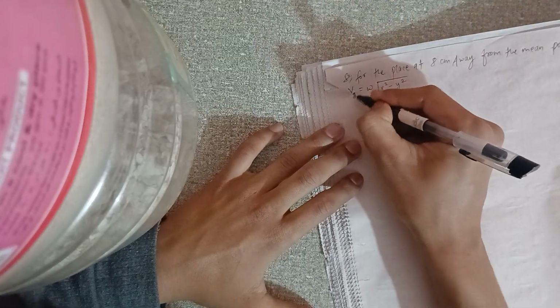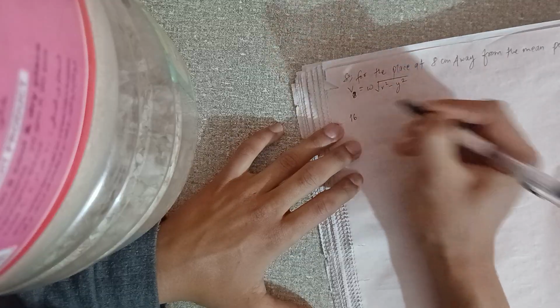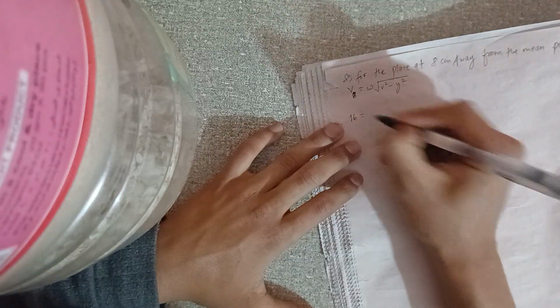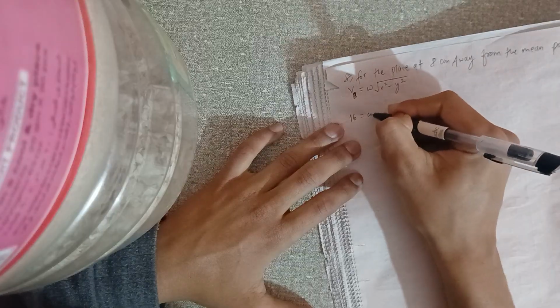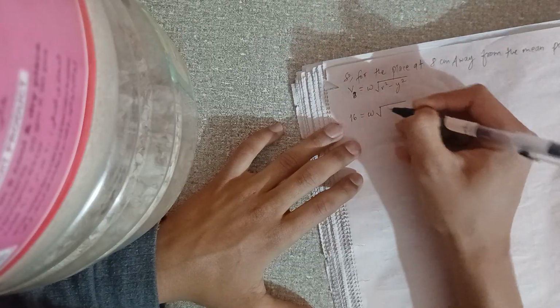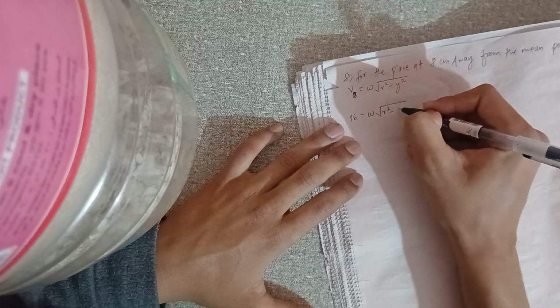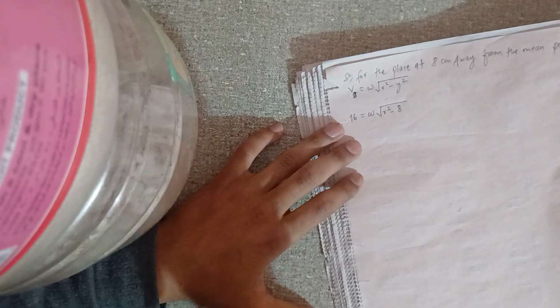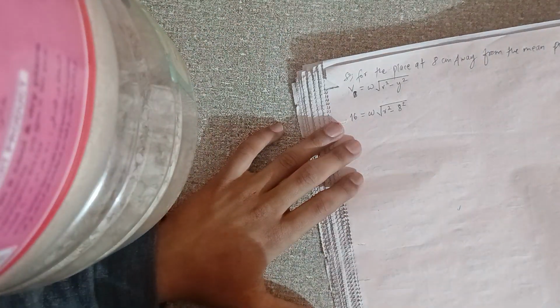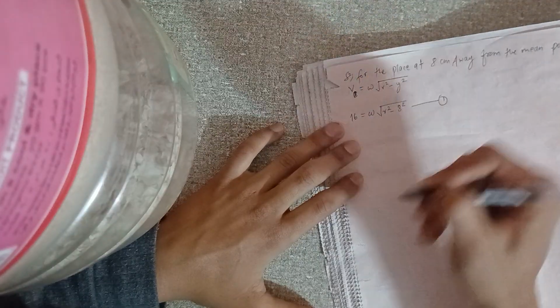Okay, so V8 is given to us as 16 centimeter per second. So 16 centimeter per second is equal to omega under root r square minus, and r square is not given, but y is given, that is 8. 8 squared. Is it all right? Right. Let's call this equation 1.